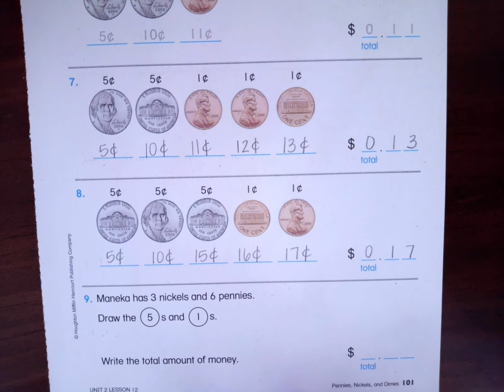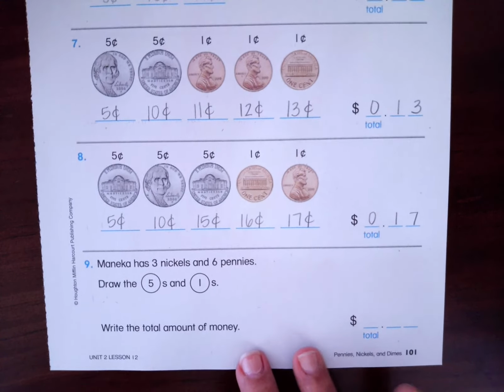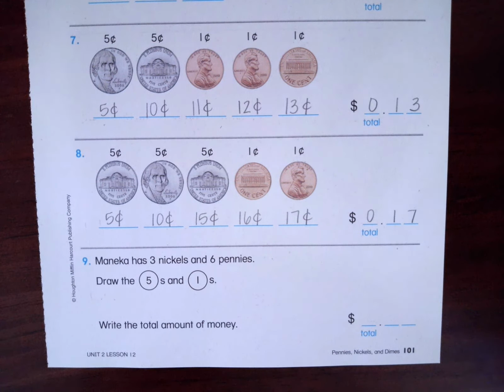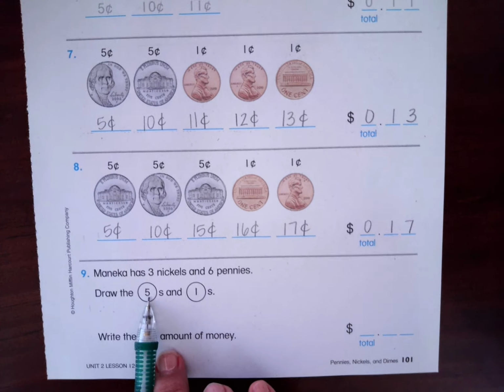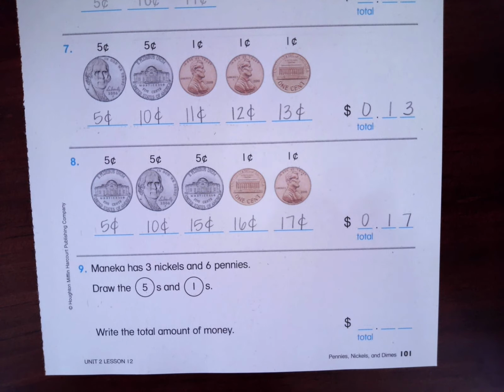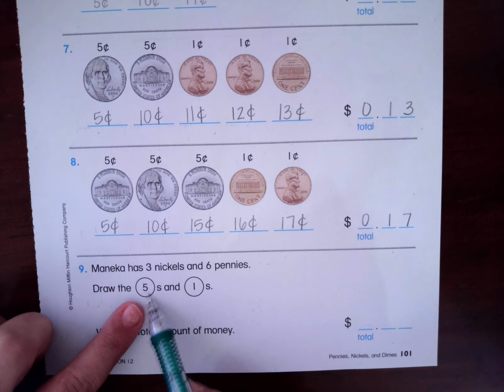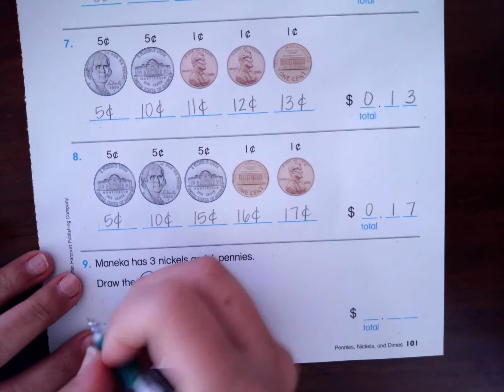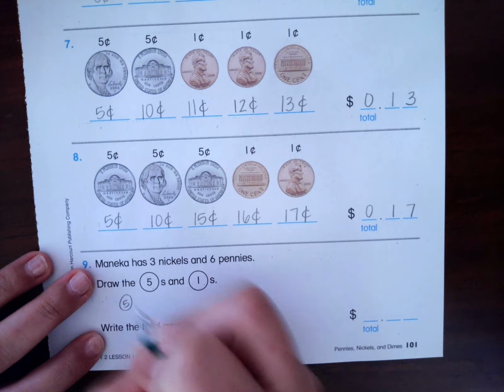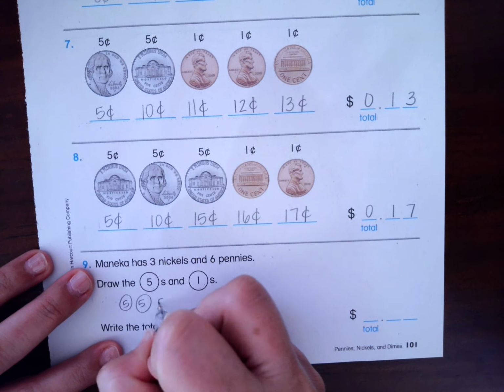Okay, number 9. Number 9 says McKenna has 3 nickels and 6 pennies. So it wants you to draw the nickels and draw the pennies. So a 5 in a circle for the nickels and a 1 in a circle for the pennies. So let's start by doing that. So you need 3 5s and 6 1s. Remember, draw your number first and then draw your circle.